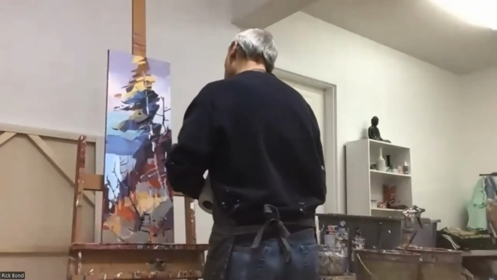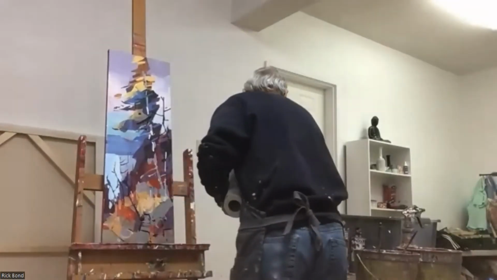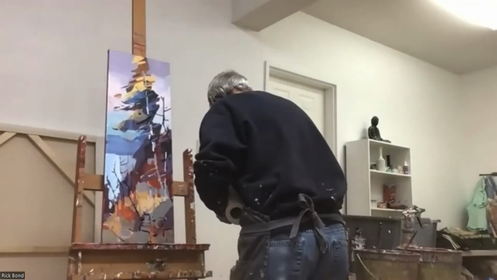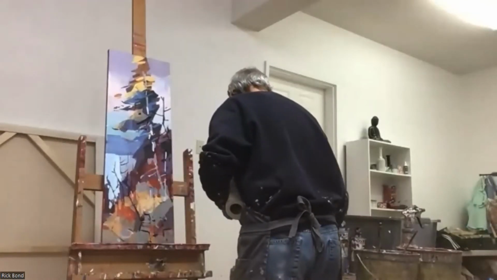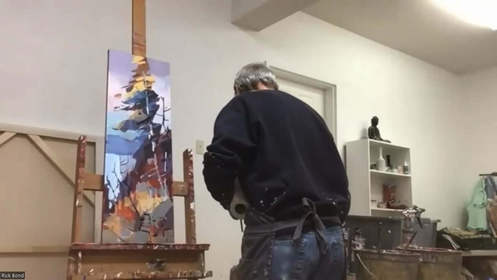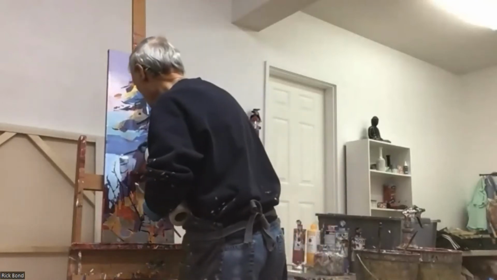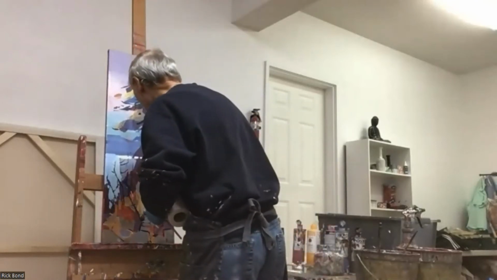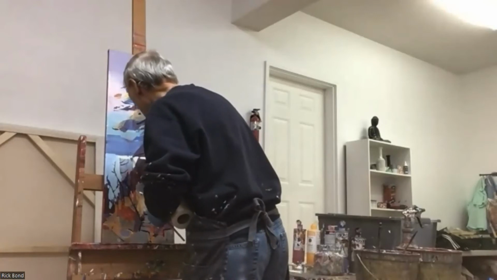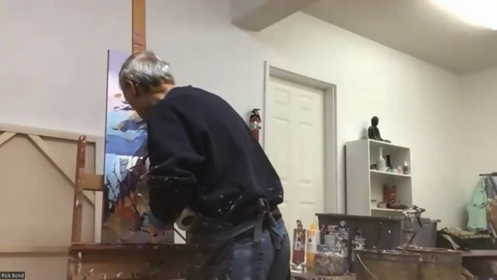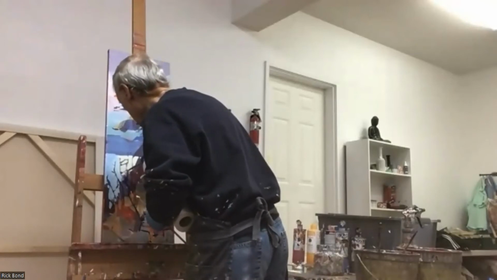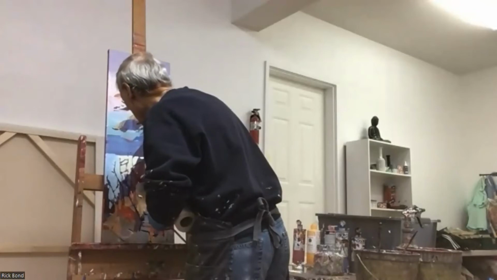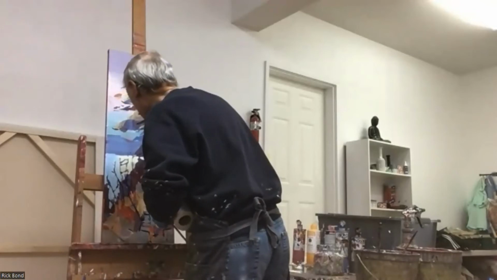And then I think then what I'll do, this might be a bit more yellow than I wanted. Let's see.